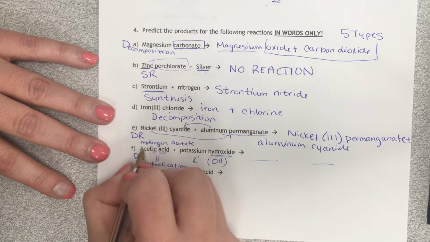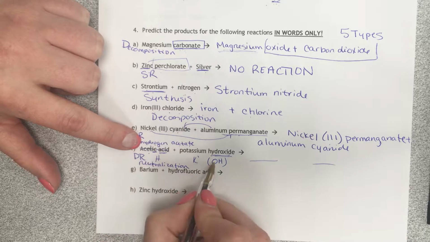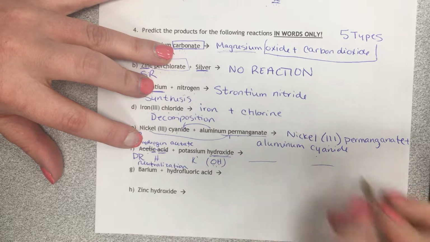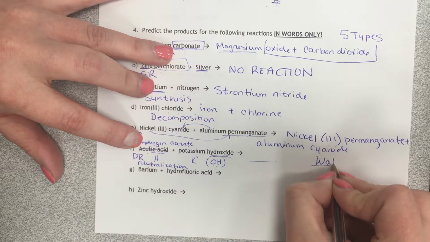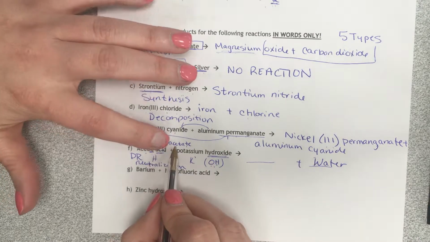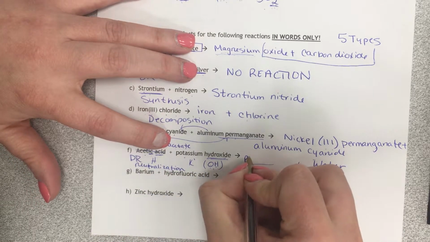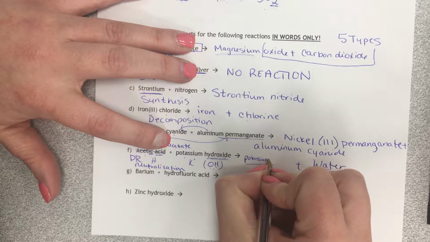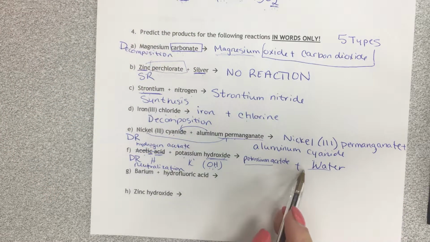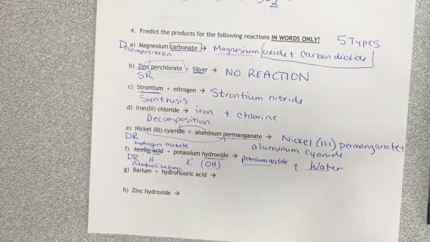Hydrogen and acetate. I like to write them down separately so we know how to switch it. So the hydrogen is going to go with this hydroxide. You see how there's 2 hydrogens and 1 oxygen? It's literally just water. Now we just need to know what the salt is. Acetate is the nonmetal. Potassium is the metal. So that's potassium acetate, which is the salt, and water. So that's a neutralization double replacement.